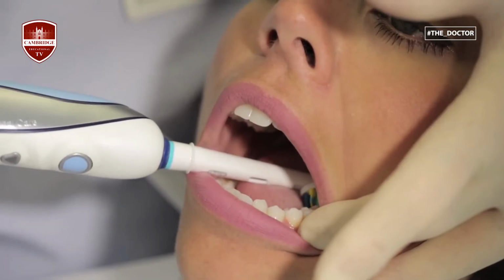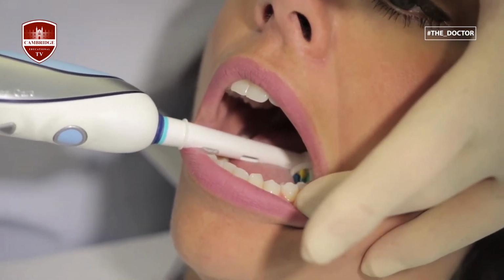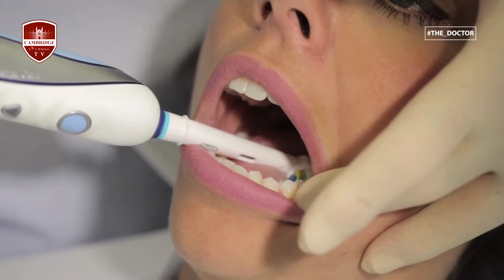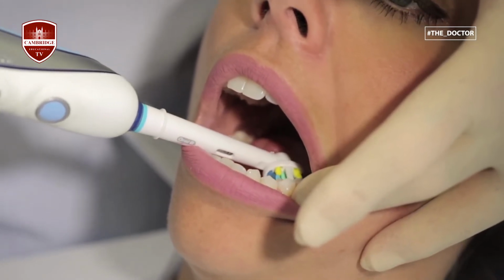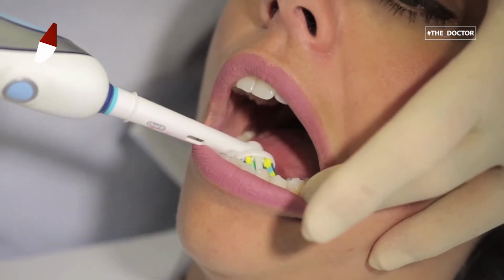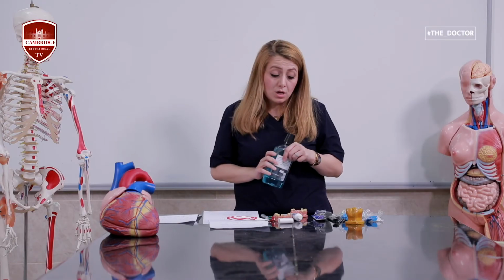Then after you're done with flossing and making sure your tongue and your cheeks are clean, please make sure you don't forget your back teeth, because this is where most of the food is going to accumulate. Then you're going to use the mouthwash. If you don't have a mouthwash at home, water and salt is enough.